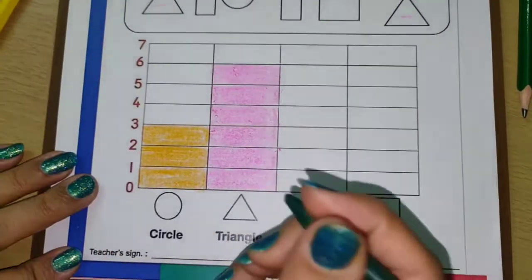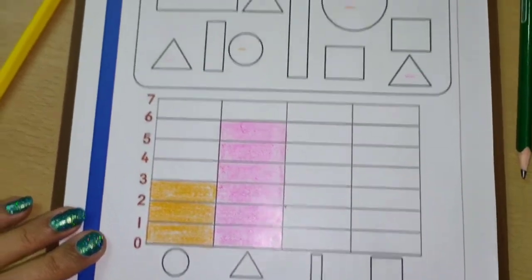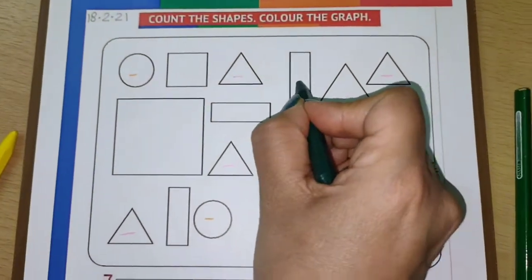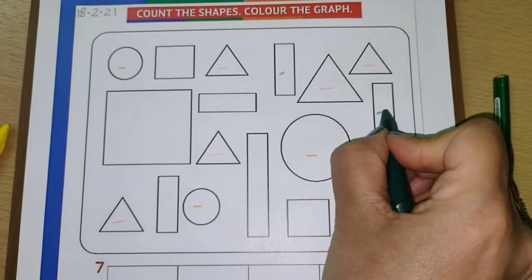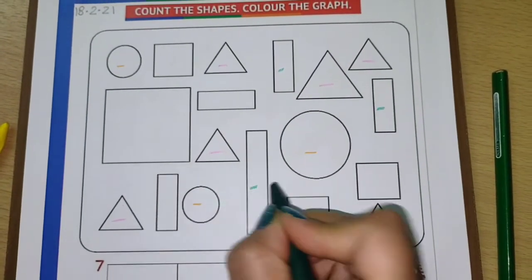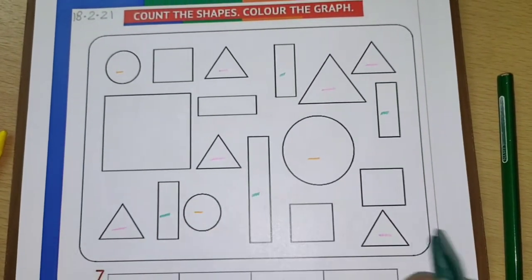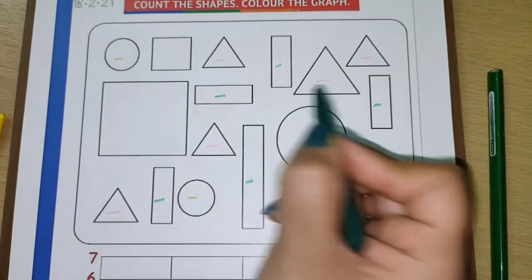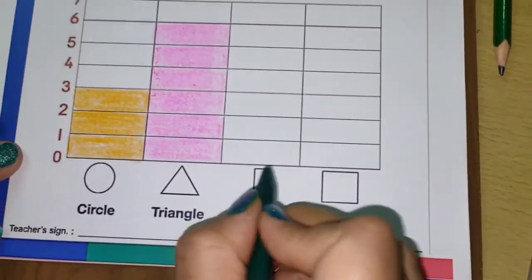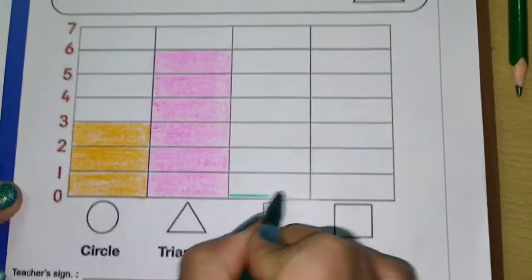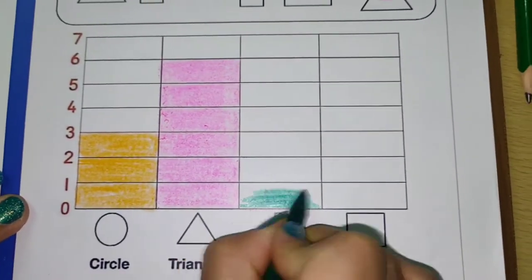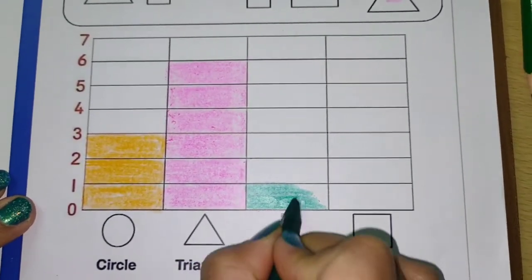Then we shall take green color and we have to find rectangle. So 1, 2, 3, 4 and 5. 5 rectangle. So we will have to color how many boxes, children? Yes, we have to color 5 boxes.